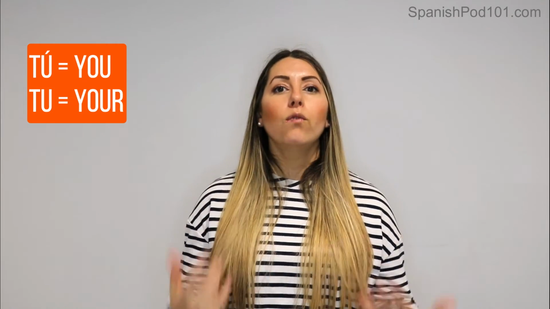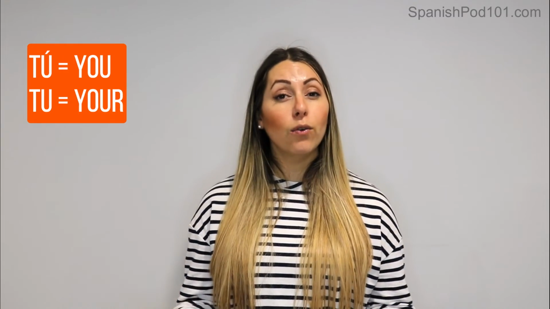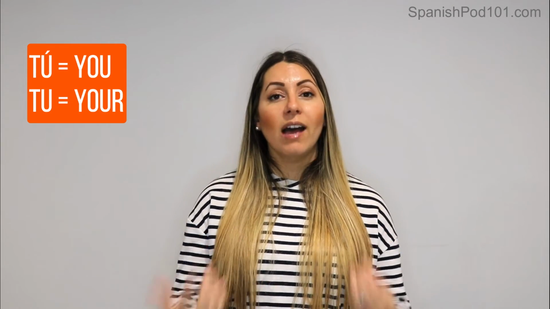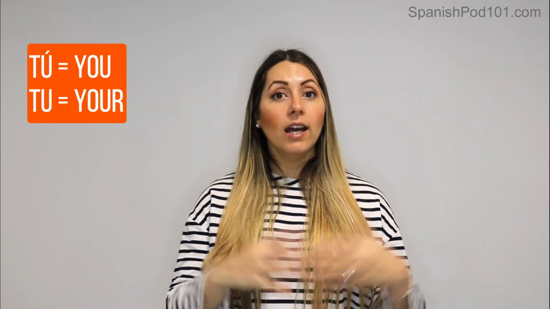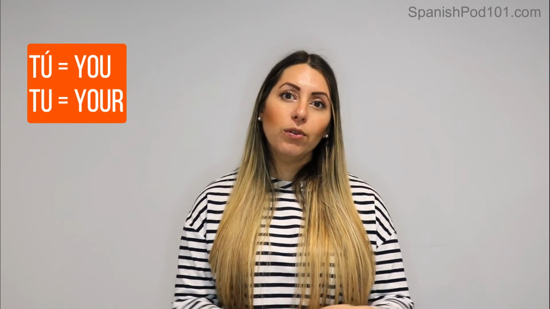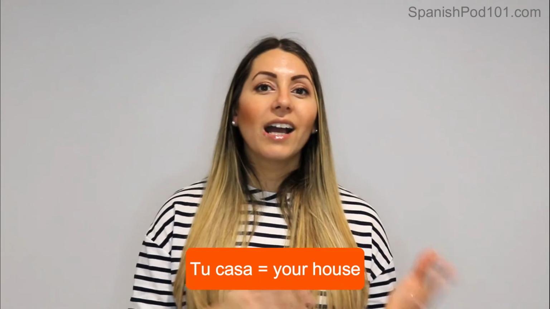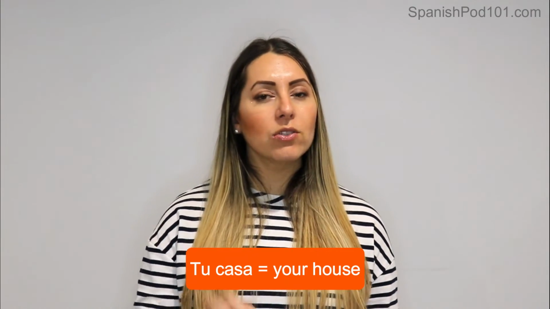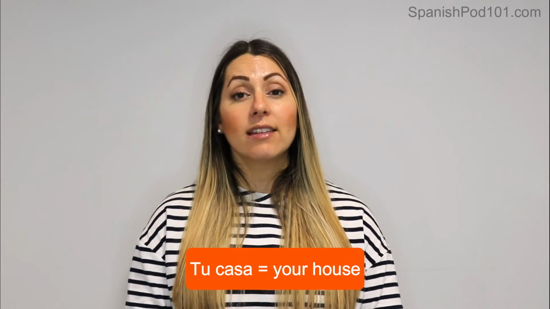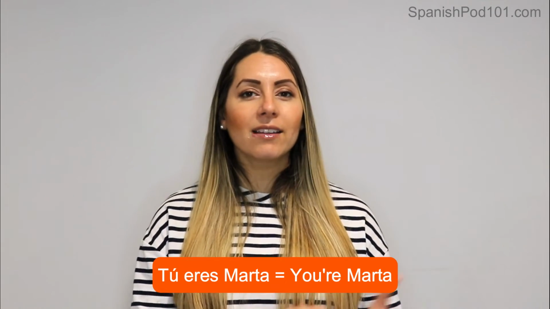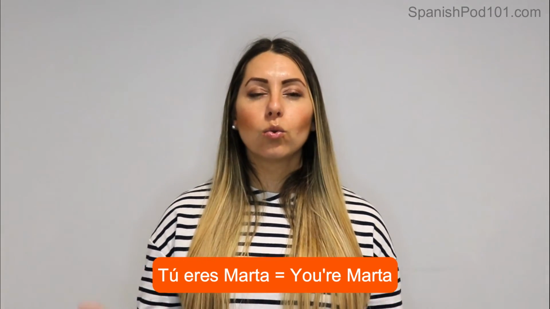And tú is informal register, so we use it in informal situations. And then tu, without that written accent, is a possessive adjective, and we use it when we want to establish a possession or a relationship, for example, within our family. If I say tu casa, that means your house, and we don't need to write a written accent in that tu. And if I say tú eres Marta, you are Marta, here we're using the person. Tú means you in this case.